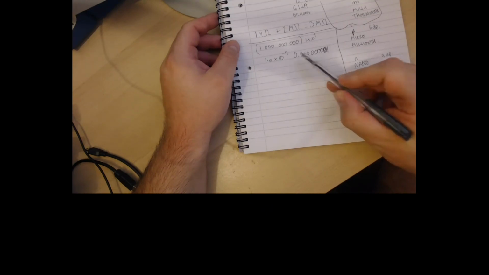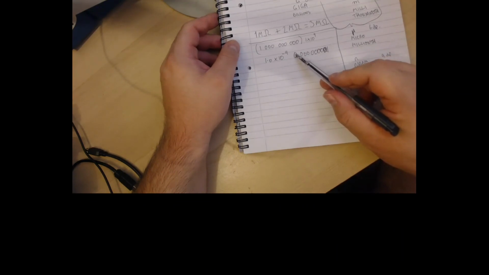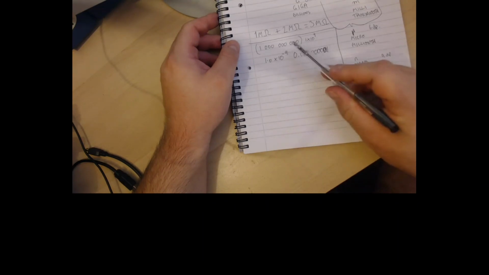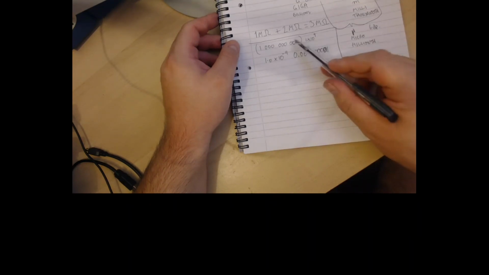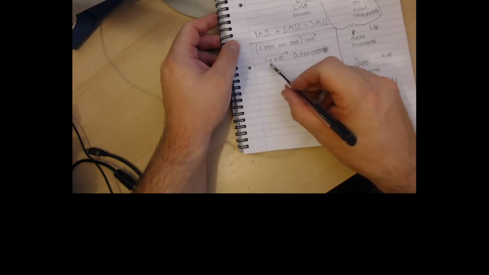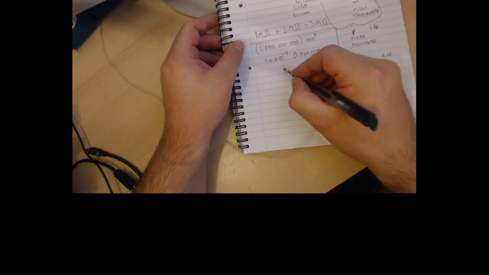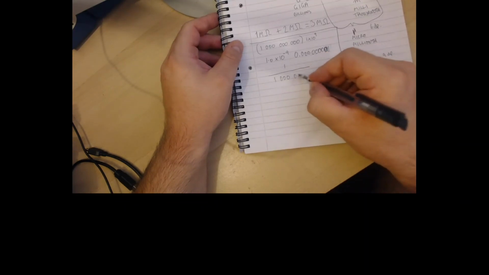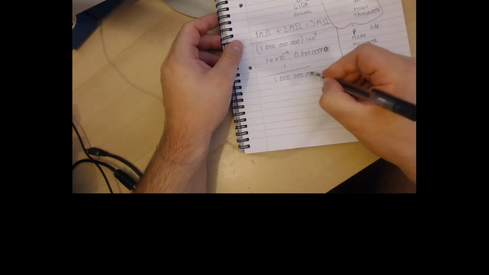Okay. Another thing you might see as well, and just to explain it a bit further, is that this number is the equivalent of 1 divided by this number. So 1 times 10 to the negative 9 is the same as that.